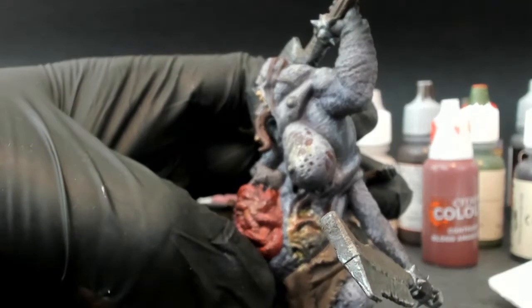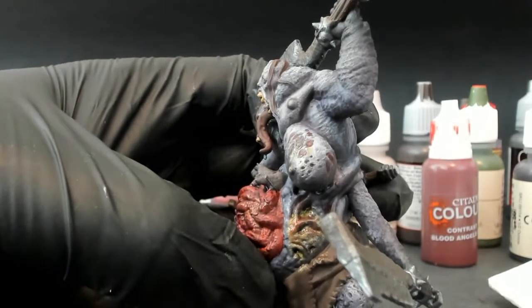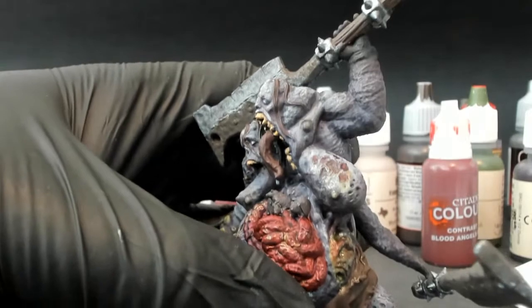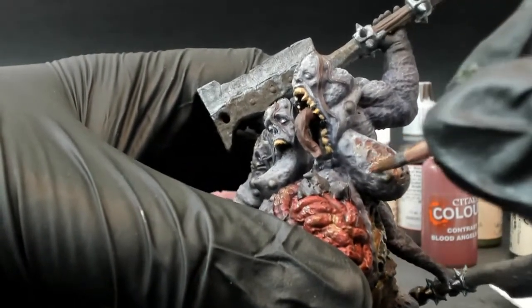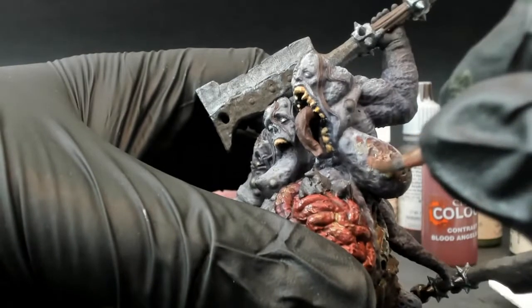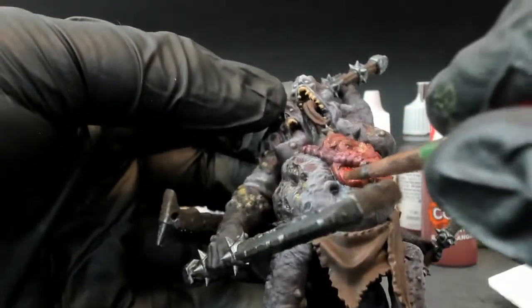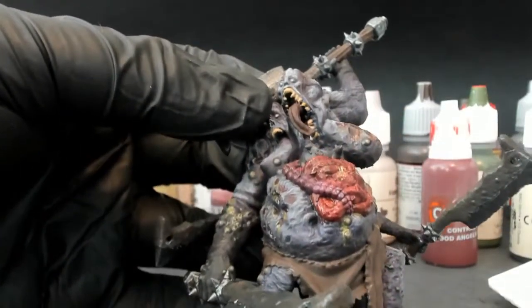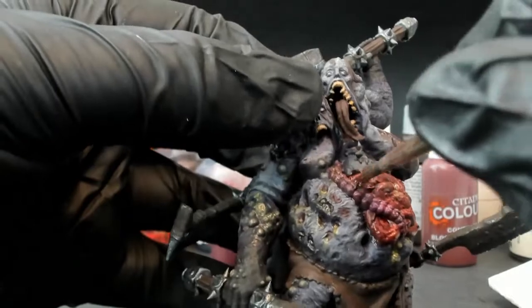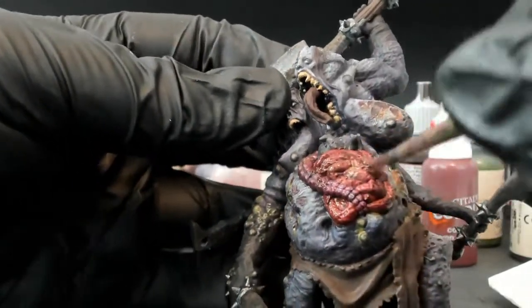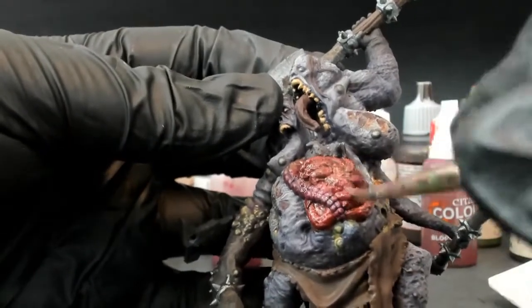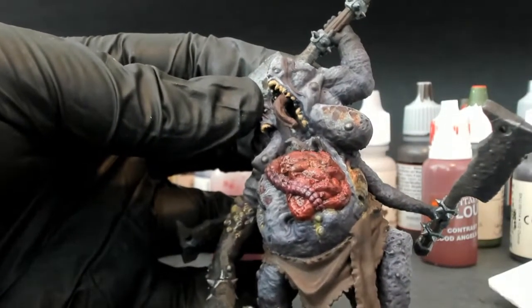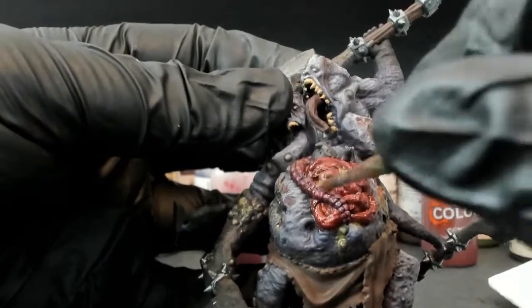Make sure you guys can actually see it. There we go. So up here, yep, caked on. It's dripping. It's gross. This is absolutely going to have dried blood all over it. It's going to create texture to it. Get a little bit more of that pus in there.